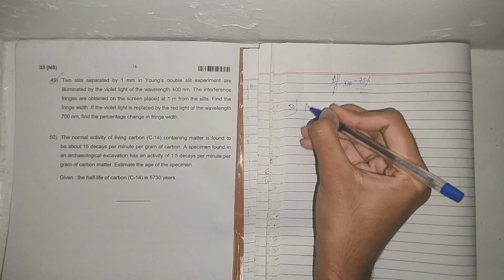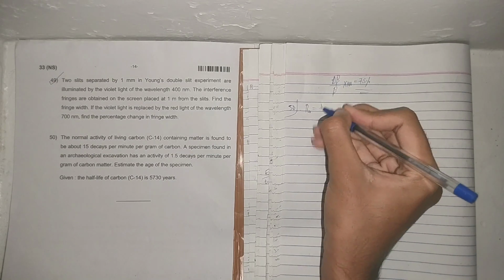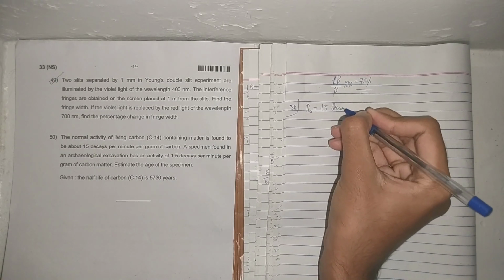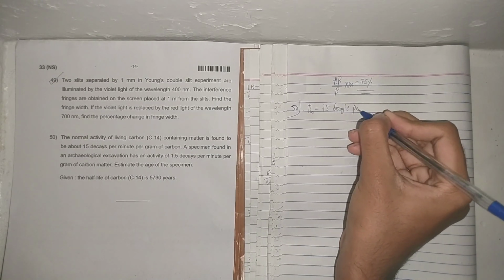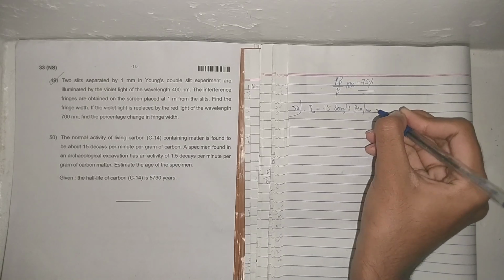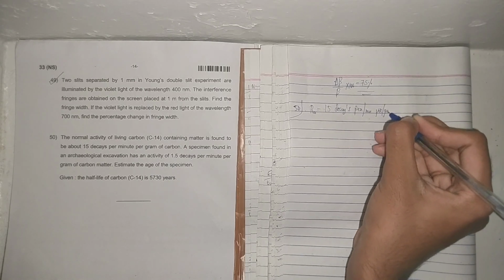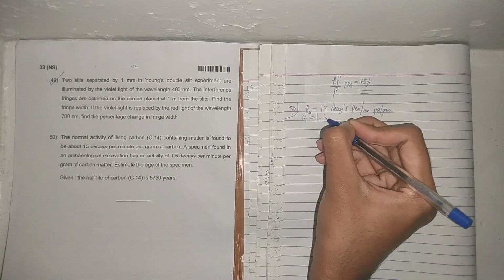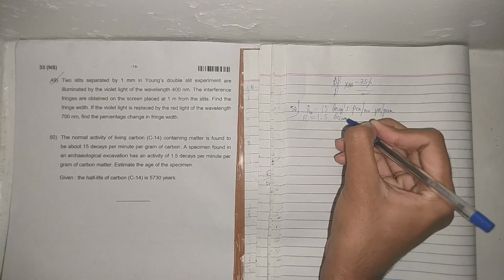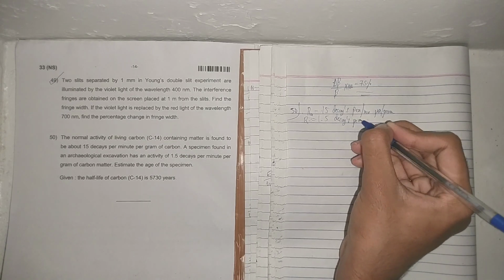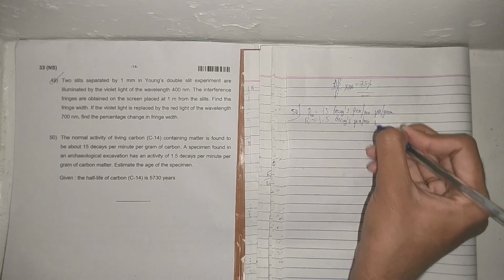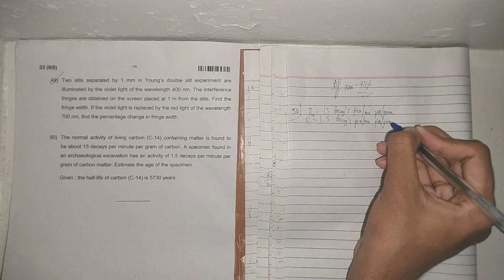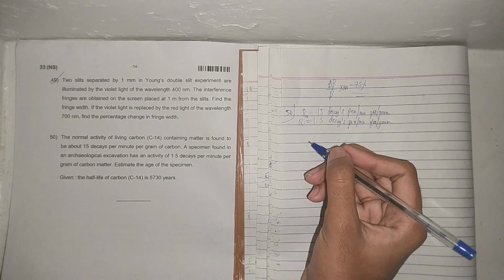The given things are: R0 is 15 decays per minute per gram, and R is 1.5 decays per minute per gram.